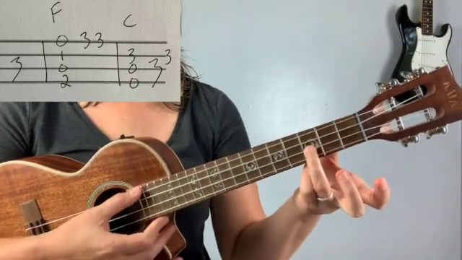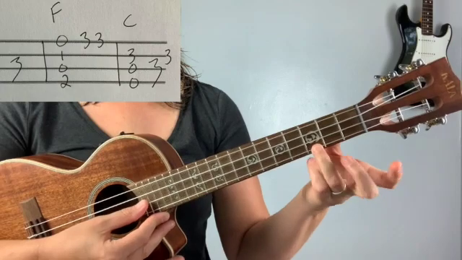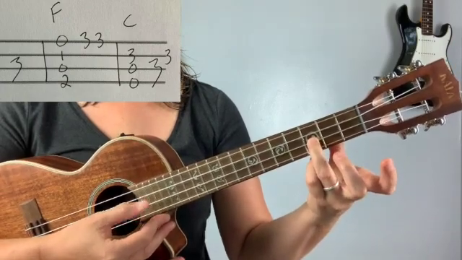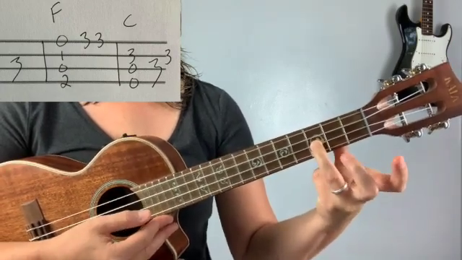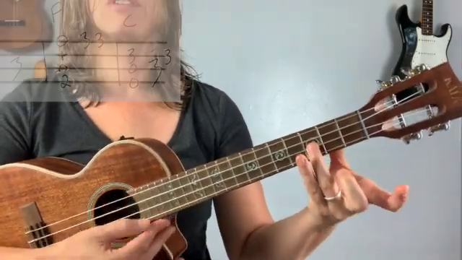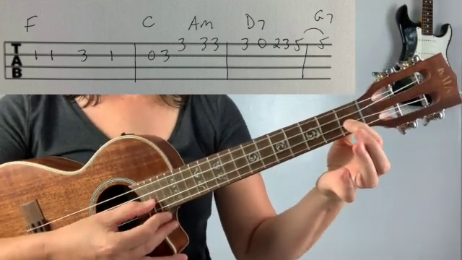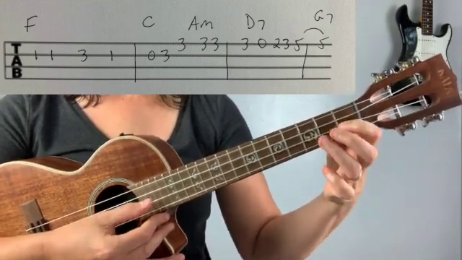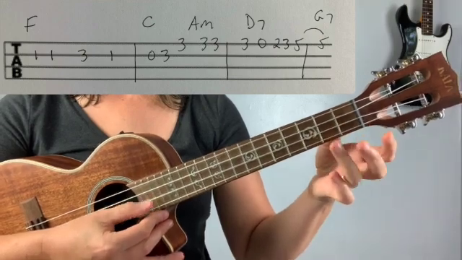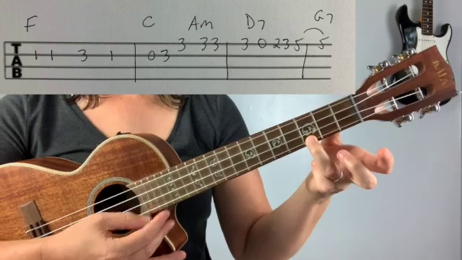And then when I play the C, I want to make sure that this is my melody note, not this, because my melody note is this 3rd fret on the E string. Okay, so it's technically a C5 chord. All right, and then the next line goes on the E string, 1, 1, 3, 1, 0, 3, and then 3 on the A string.